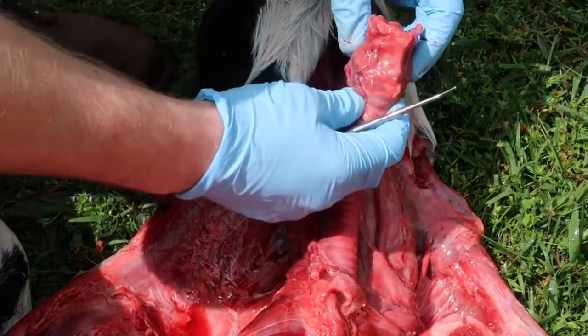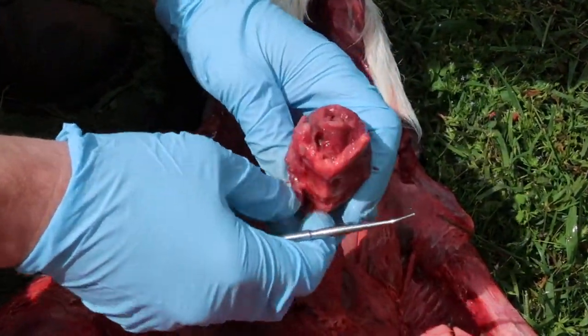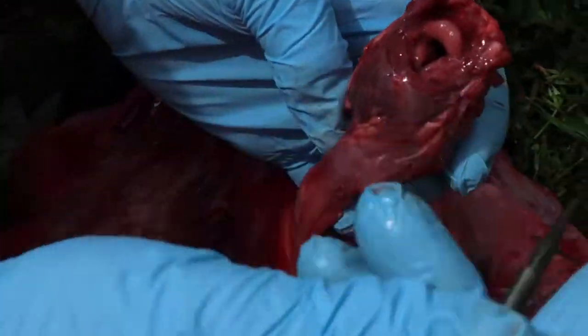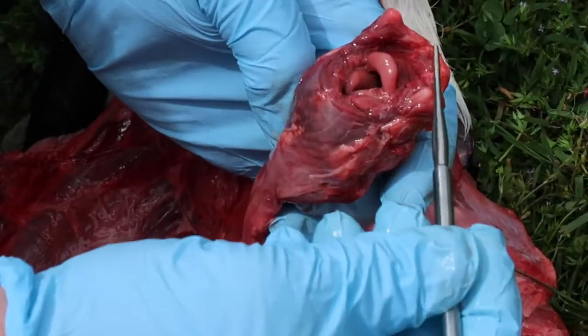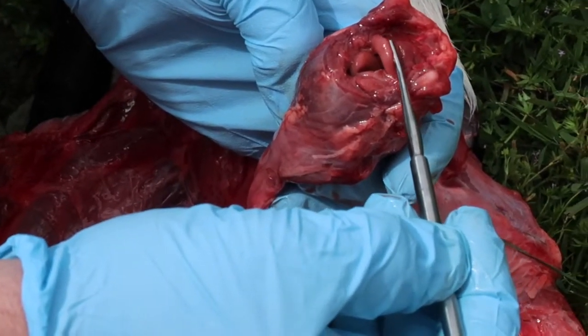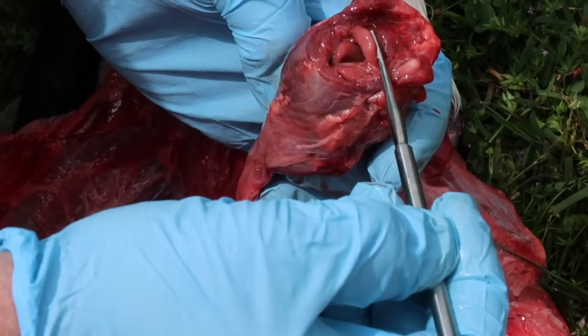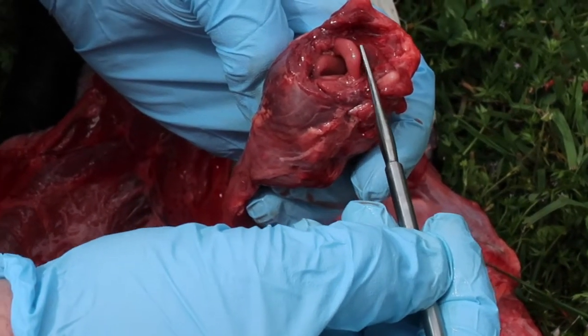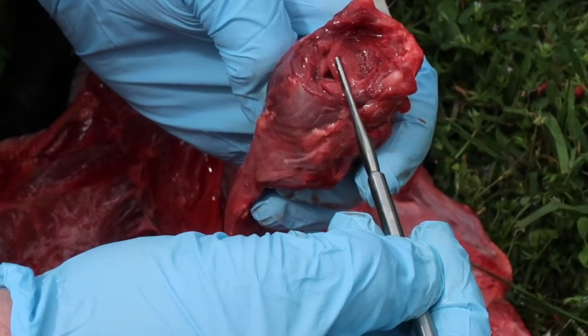And when I show you the top here, part of this larynx is what's called the epiglottis. And the epiglottis, when the animal swallows, will actually close over top of the larynx, blocking the entrance of food going into the trachea, so that food doesn't enter into the trachea and towards the lungs.